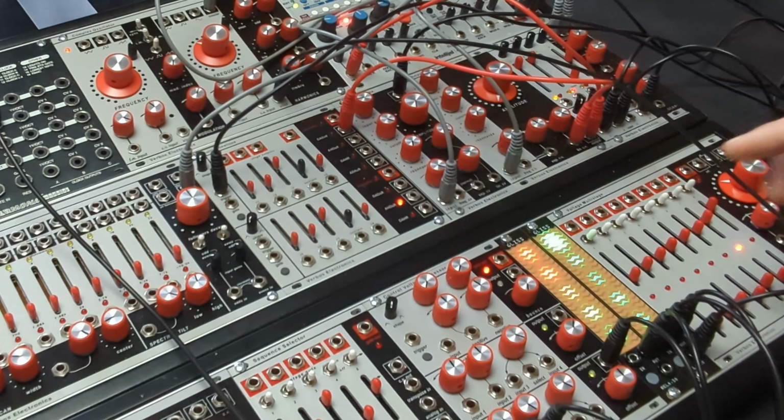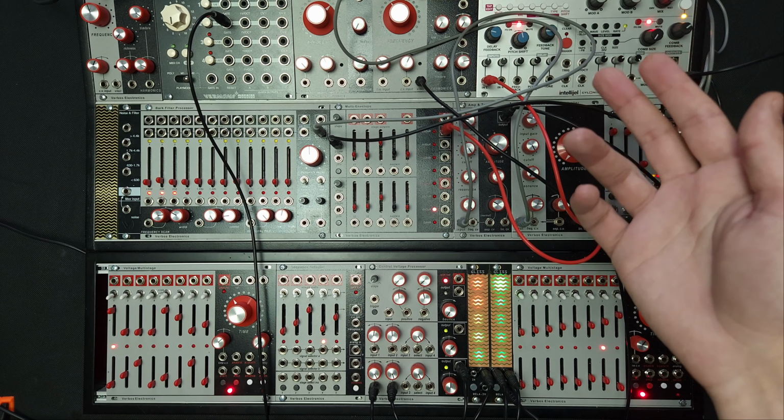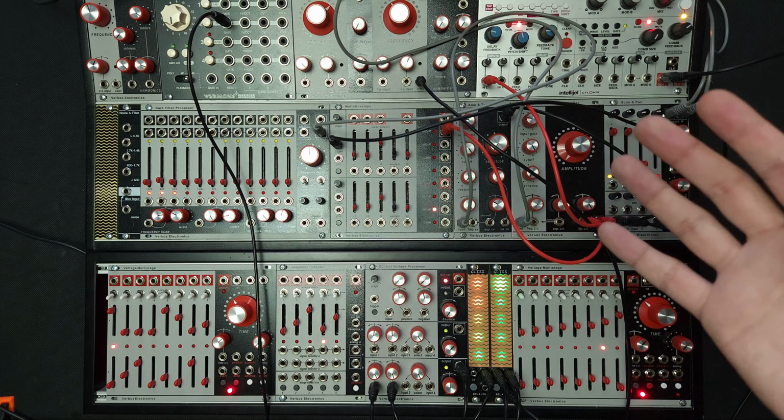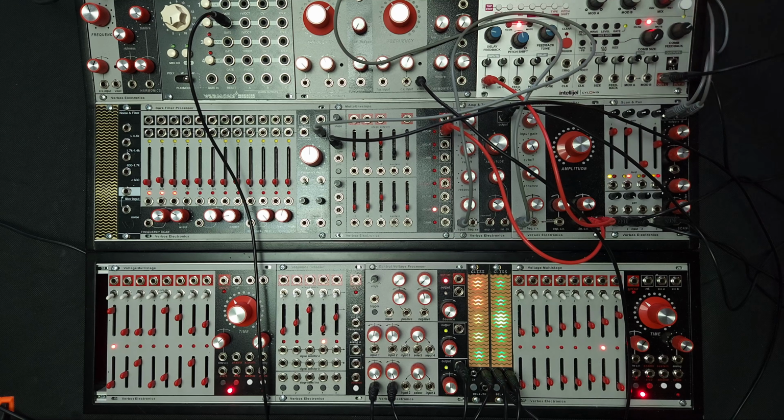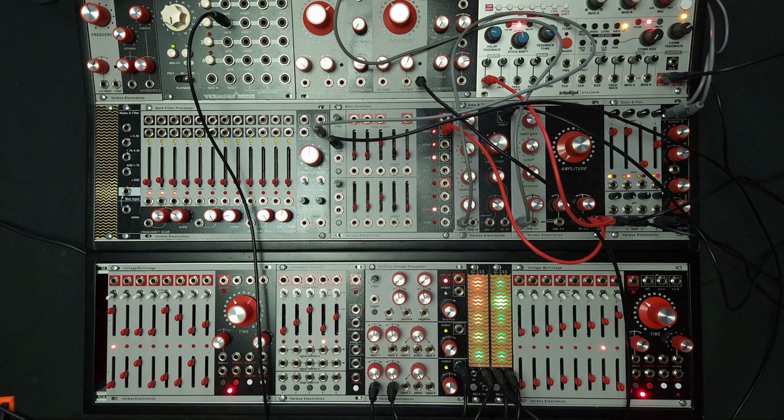And what this is going to do is give us a 5-step sequence, which is stepped through with an external sequencer, which I'll play now. And then we're going to use the keyboard on the left to transpose and add vibrato to this sequence.